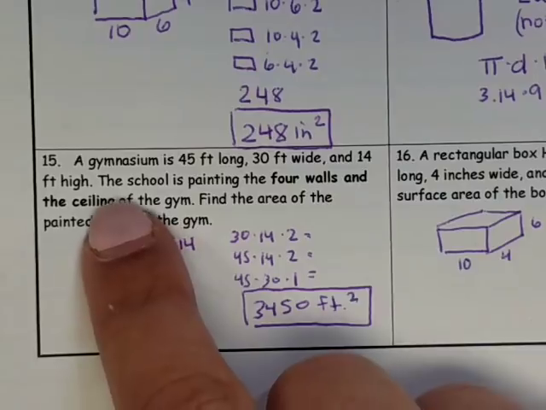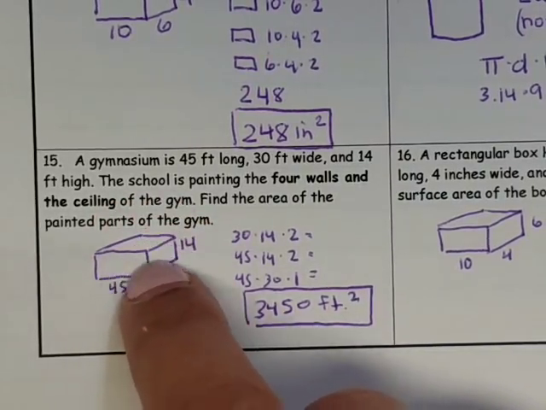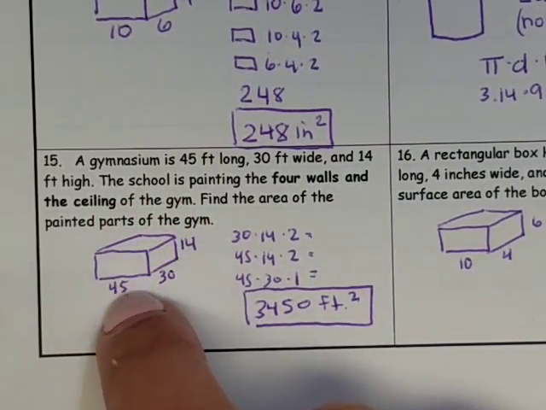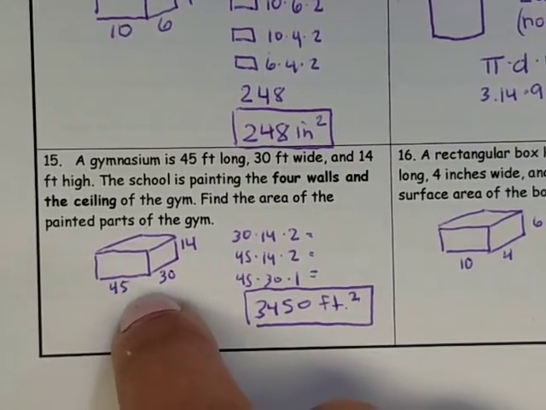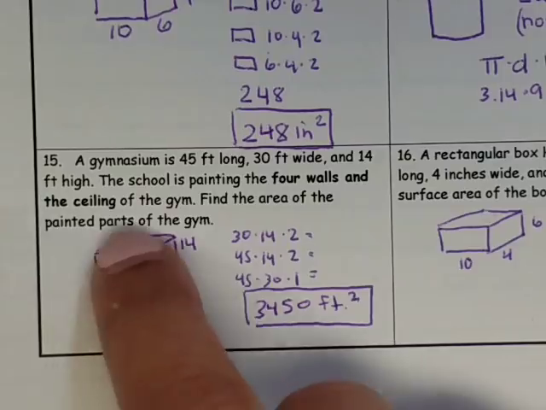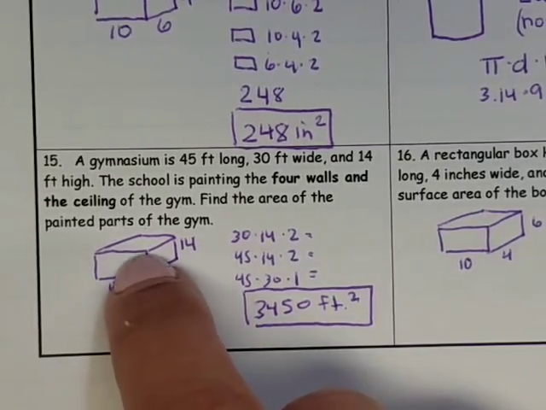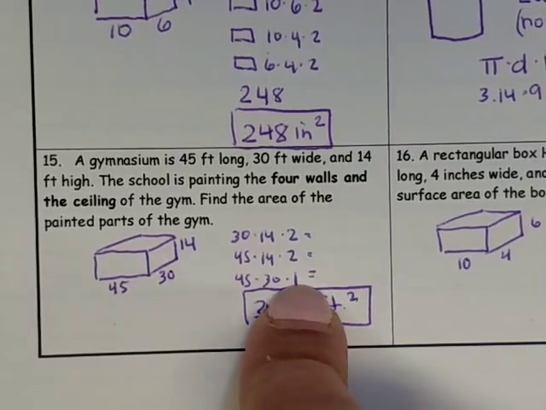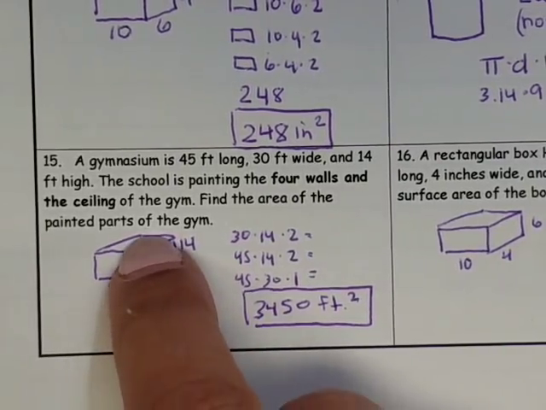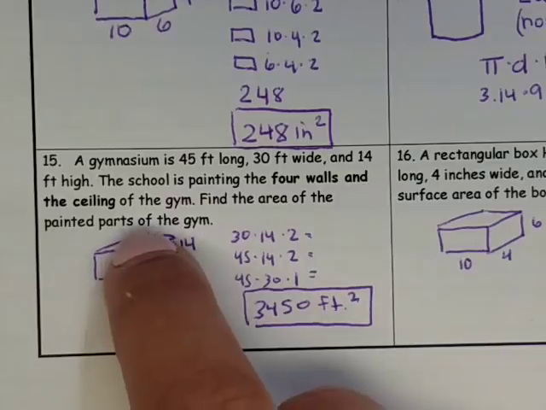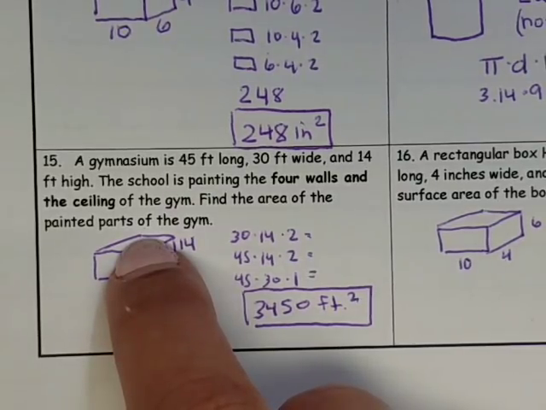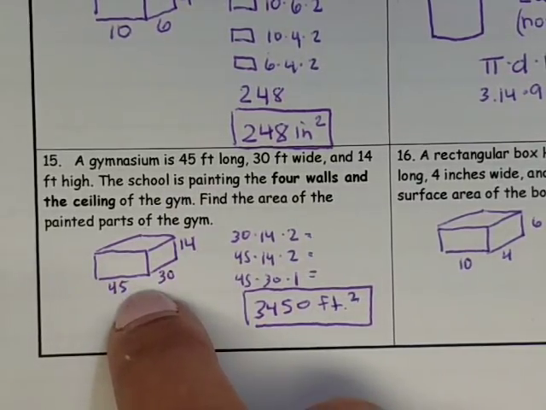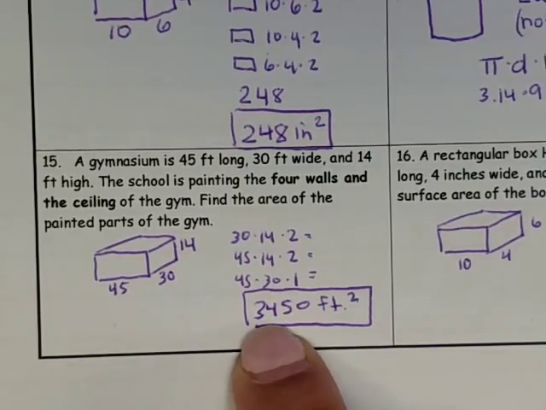All right, and then my last 2, you are painting the 4 walls of the gymnasium and the ceiling, so we're not including the floor. So I did 30 times 14, and I have 2 of those. That's 2 of my walls. I have 45 times 14. That's my other 2 walls. And then I have 45 times 30, but I'm only multiplying that times 1 because I'm only doing that for my ceiling, not my floor. Okay, so I got 3,450.